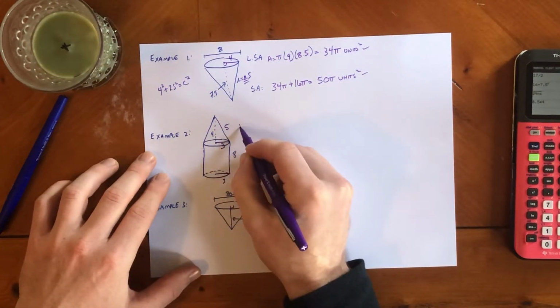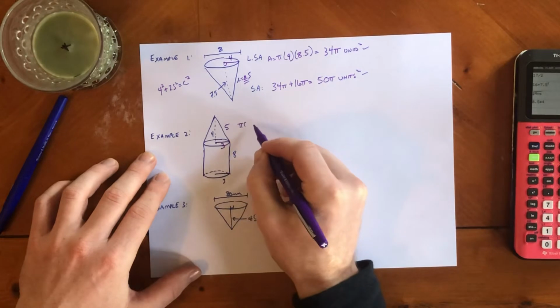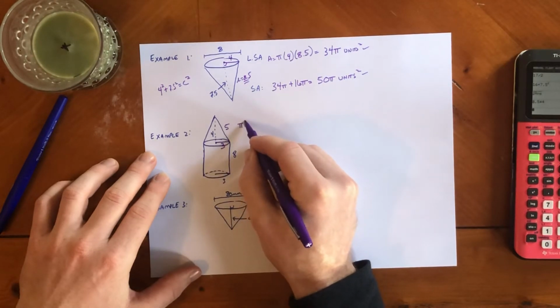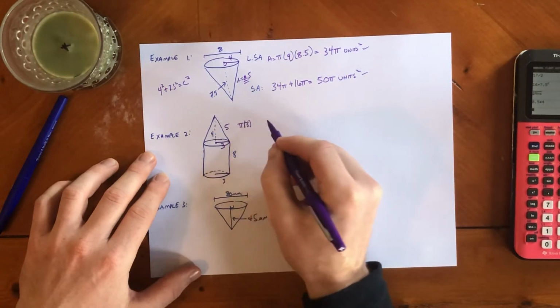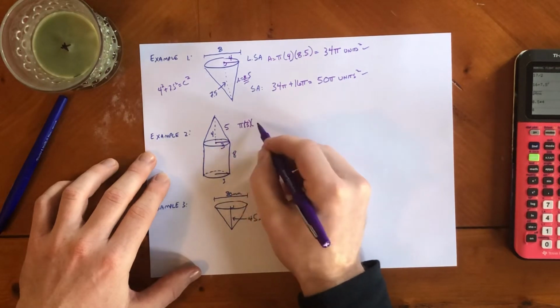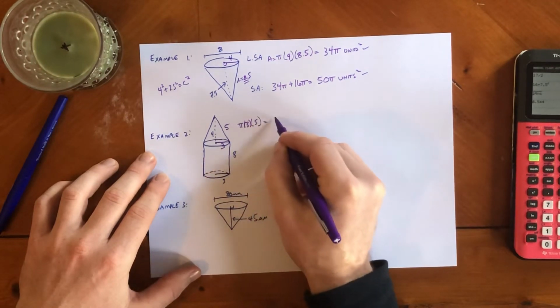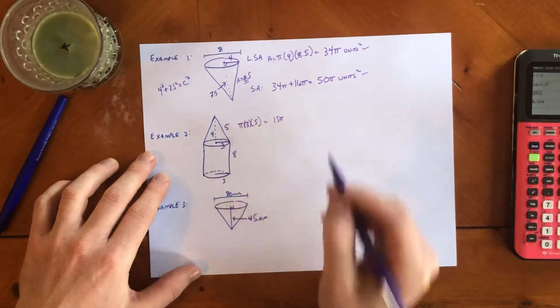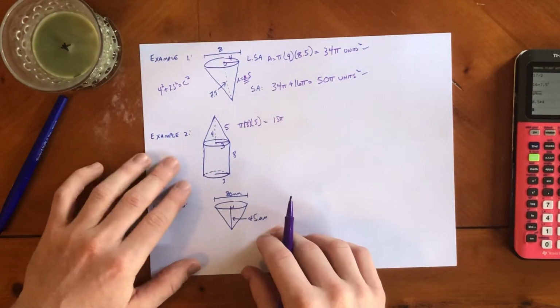So to find the top, we're going to do pi r. R is 3. Make that a parentheses very simply. Times L, which is 5. So that's going to be 15 pi for the top cone part.